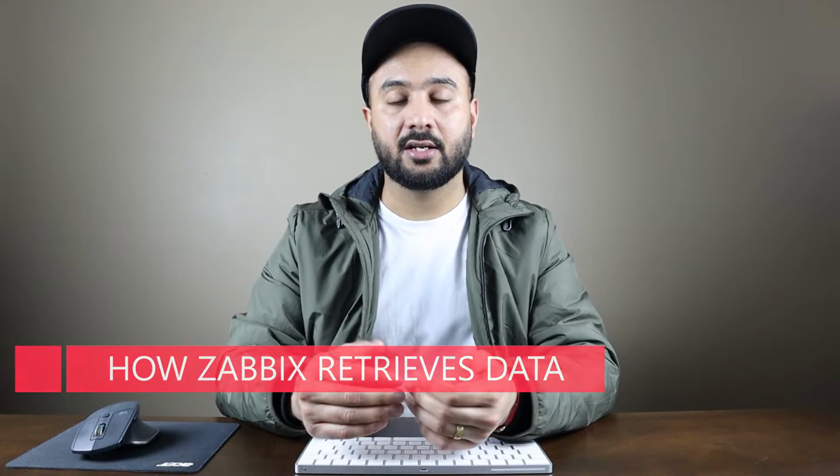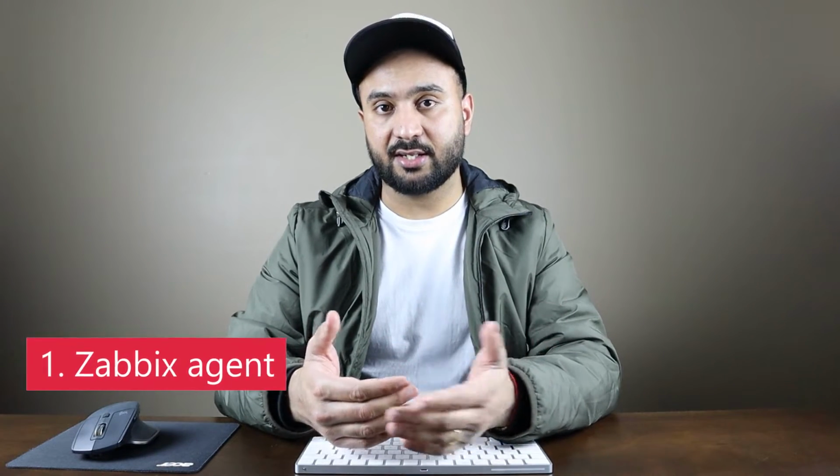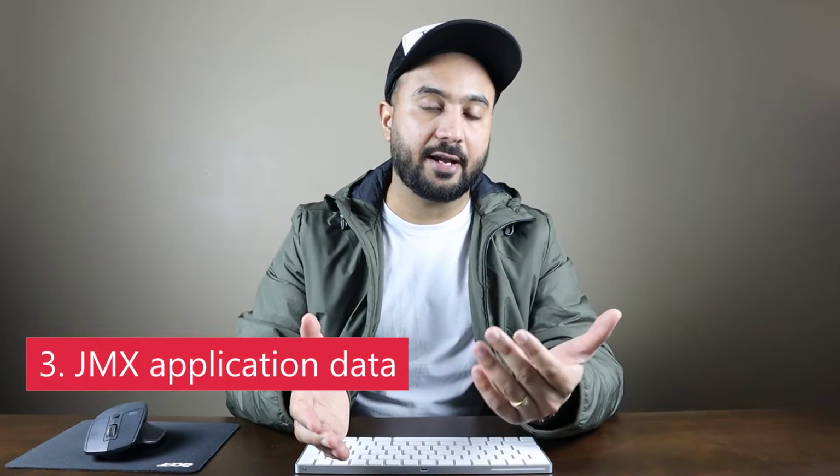Okay, so the next thing is how Zabbix retrieves the data from the target device or target computer or server. So the first thing is you can use Zabbix agent. The Zabbix agent actually sends the data back to Zabbix server. Second is SNMP agent. For example, network devices, routers, switches, they have SNMP. So you can utilize SNMP to send the data back, so it can feed the data back to Zabbix server. And the third is JMX, like Java applications, so they can send back the data to Zabbix.